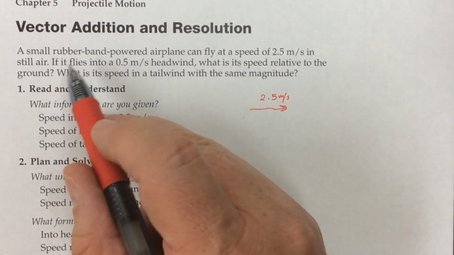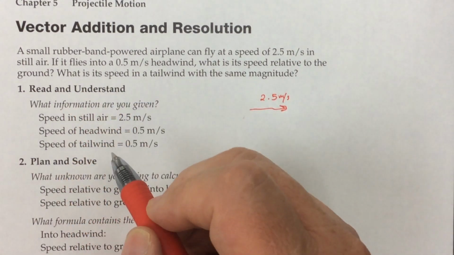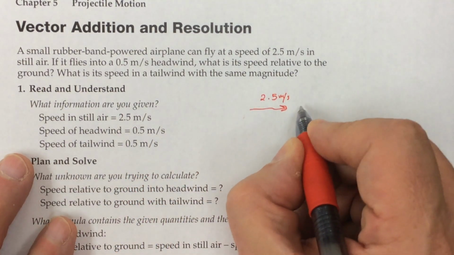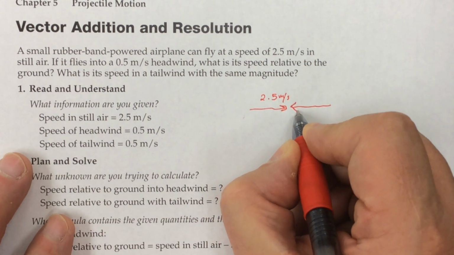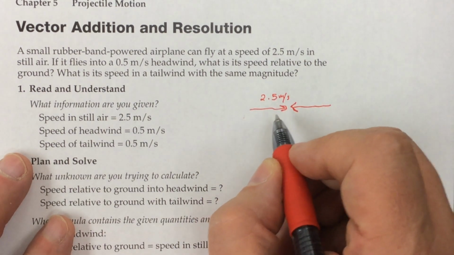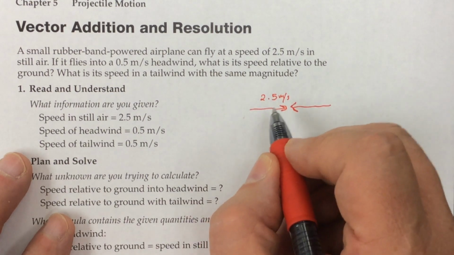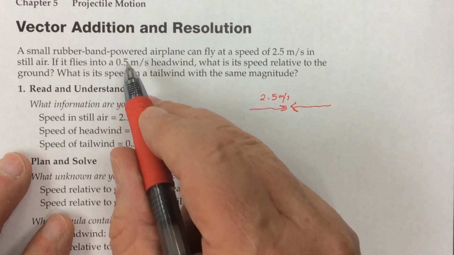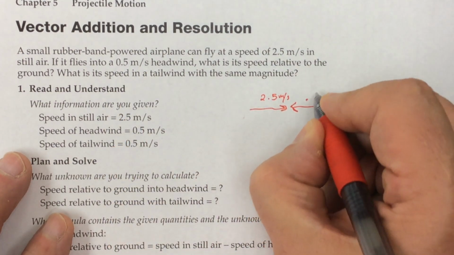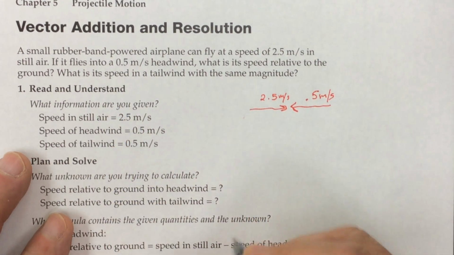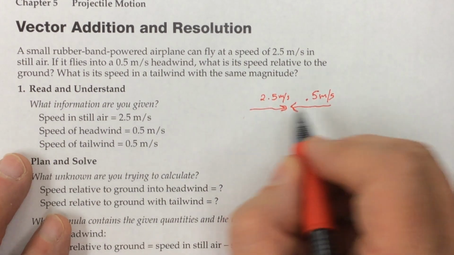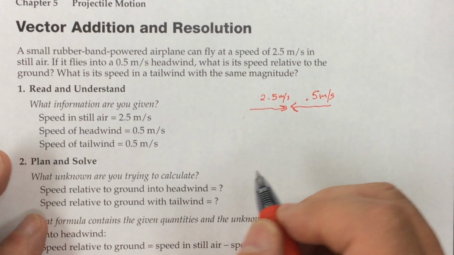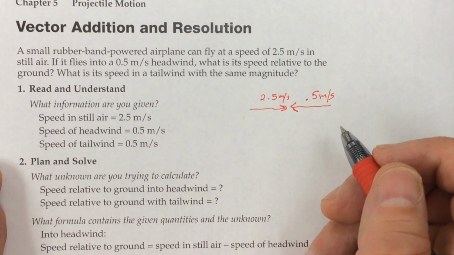Okay, so let's look. If it flies into a headwind, now headwind is air that's coming directly at you. So the headwind in this case is coming directly at you, and it's going to cancel either all or part of the 2.5 depending on how much it is. It says that this is a half meter per second headwind. So I've got a half meter per second going this way. You can see that to the left I'm going to have a smaller force than to the right.